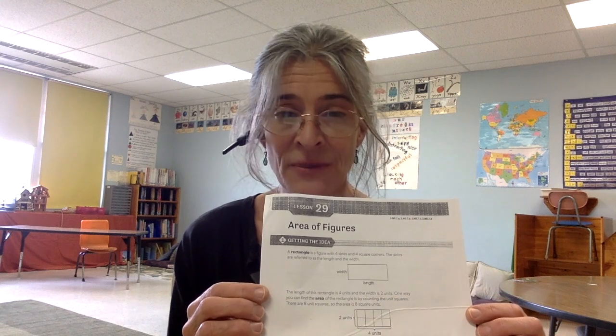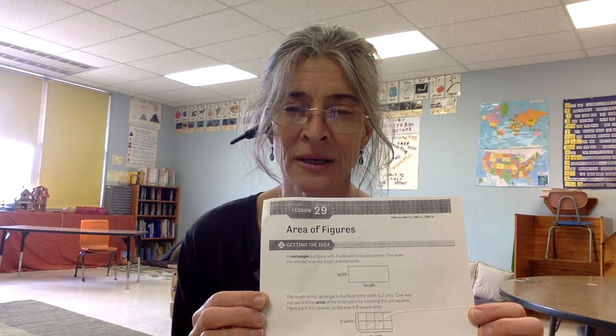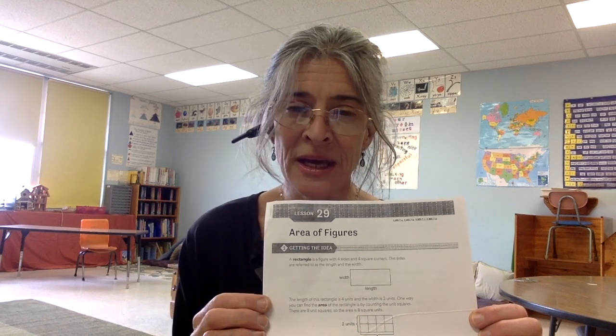Hi, this is third grade math for second week of April, and we're going to be doing area of figures. Go ahead and get this from your packet because you're going to be using yours to follow along with me. While you're getting it, area of figures is a little different than area of rectangles. So if you're doing area of rectangles, it's just length times width. And we're going to start with that. But later in the packet, it's going to get a little more complicated.